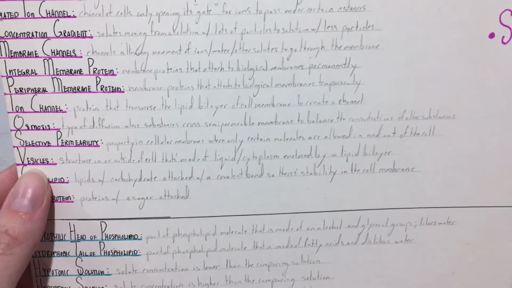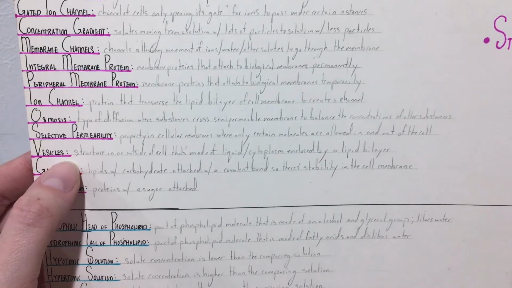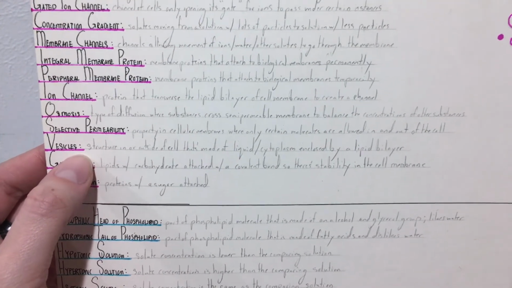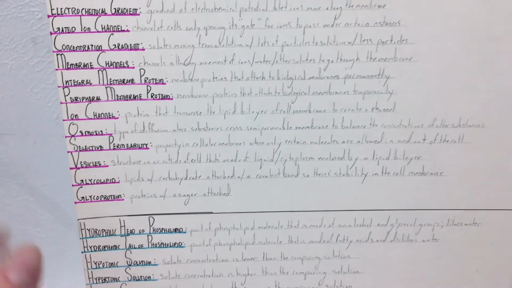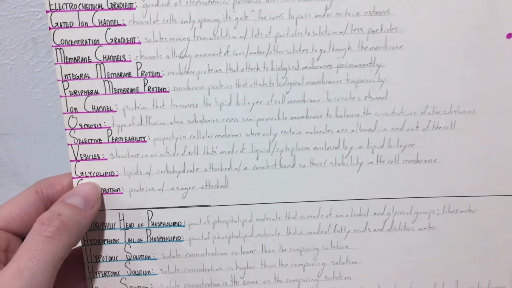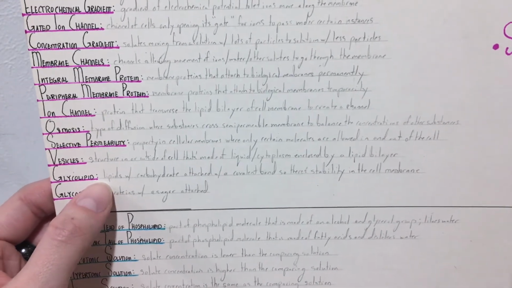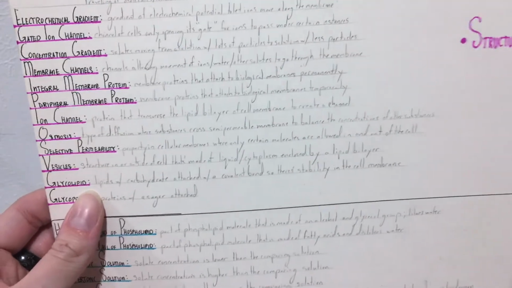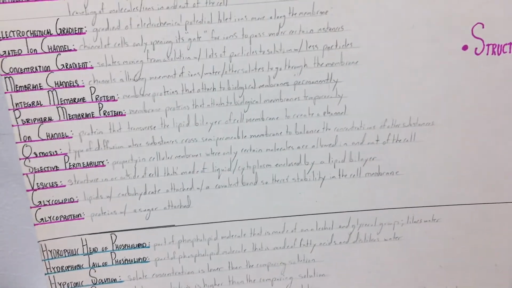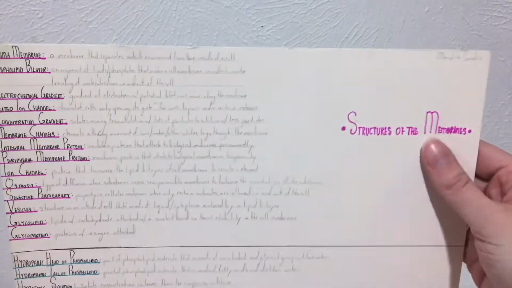Then we have vesicles, which are structures inside or outside of the cell made up of a liquid or cytoplasm that's enclosed. The vesicles are enclosed by a lipid bilayer. Then we have glycolipid, and glycolipids are lipids with carbohydrates attached with a covalent bond, and that creates stability for the cell membrane. And then we have a glycoprotein, which are just proteins with a sugar attached to it. So that covers the structures of the membrane.